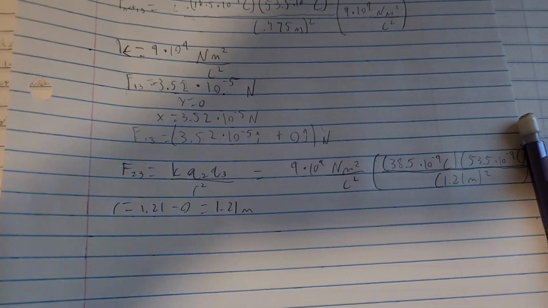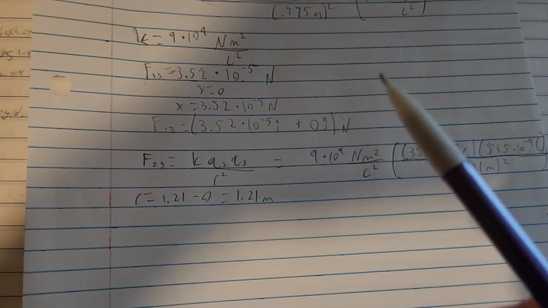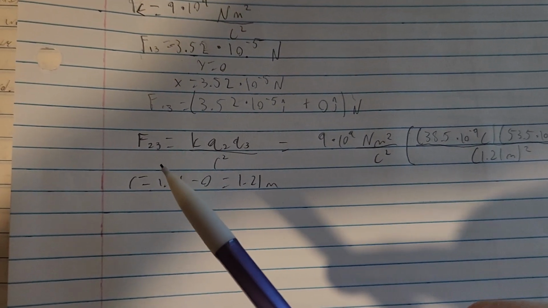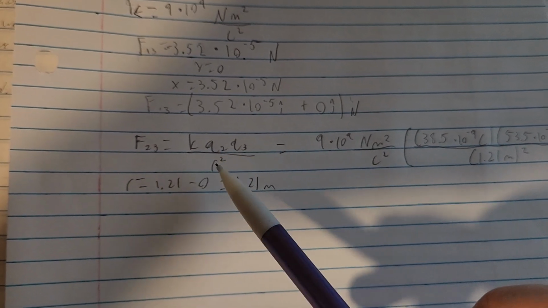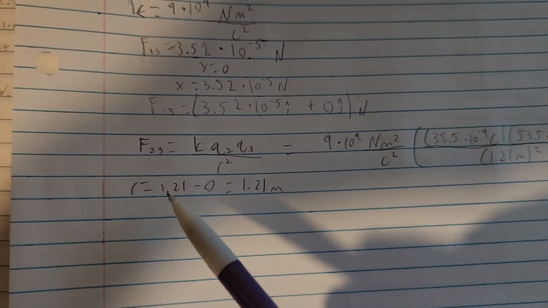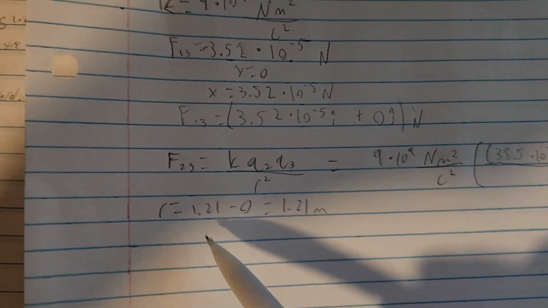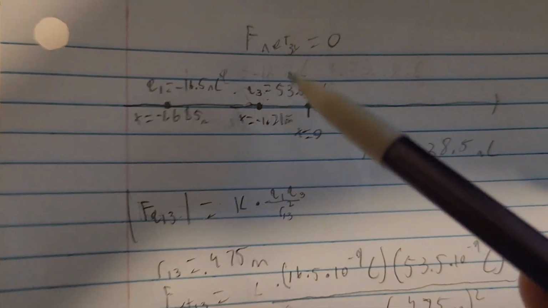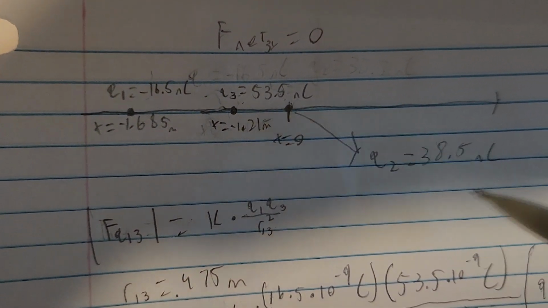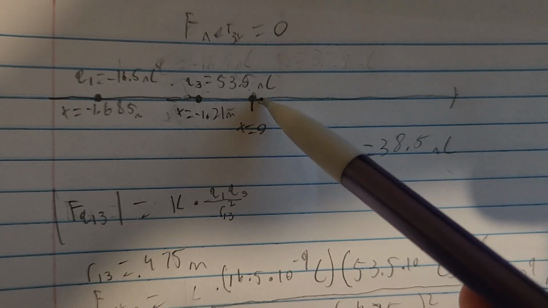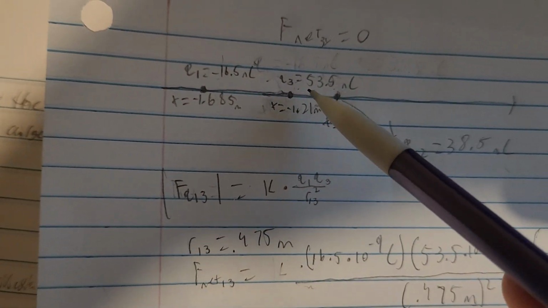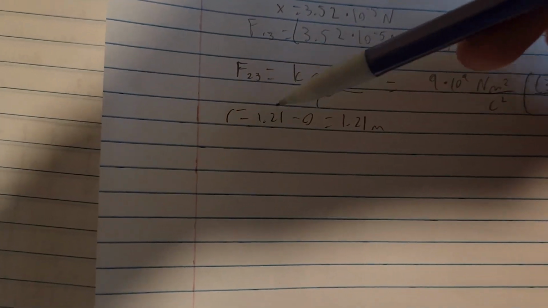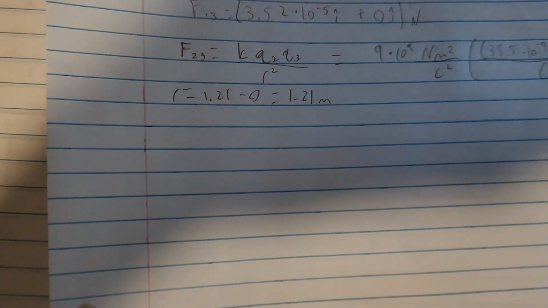So here. Alright, so I did the formula for the force of Q2 on Q3. We have K times Q2 times Q3 over R squared. R, which we calculated by looking at, we have Q2 right here, it says it's at the origin, so it's at 0, and then Q3 is at negative 1.21, which means that the distance is just going to be 1.21 minus 0, it's 1.21.